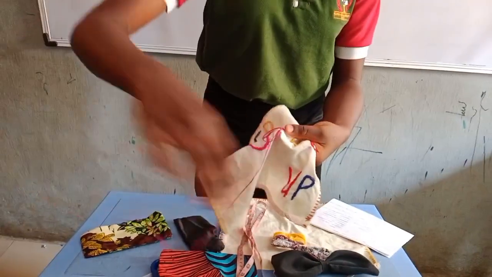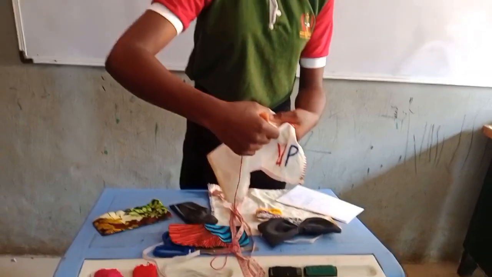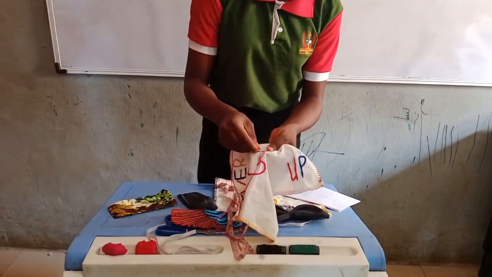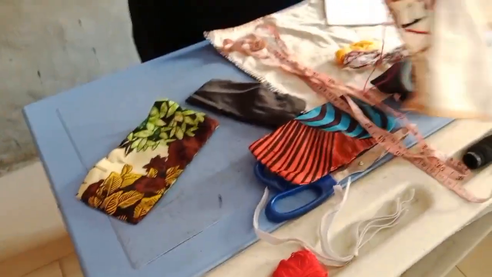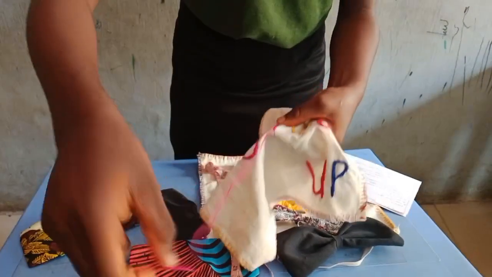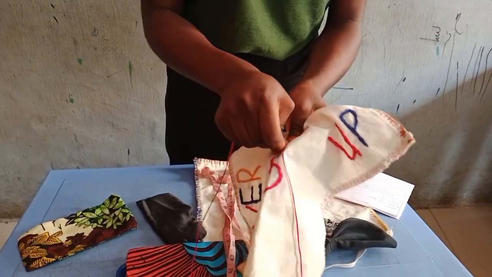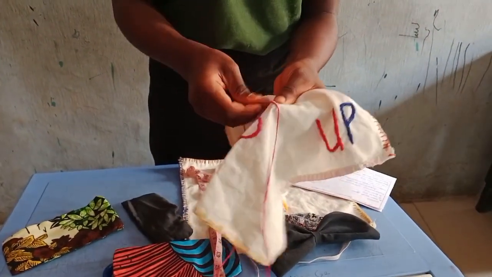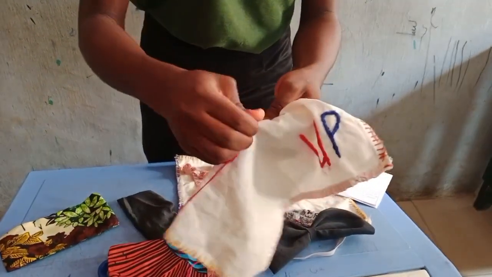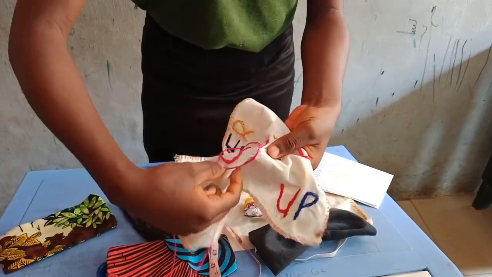Make sure your wool does not tangle with each other so it won't form a knot. So we continue that way with the pattern that I have drawn.